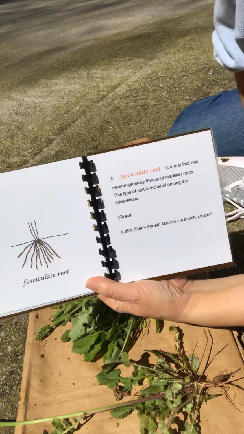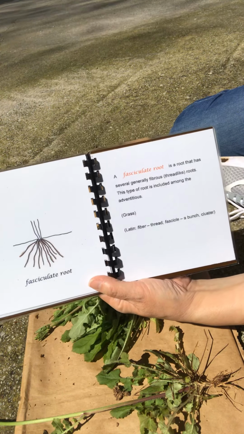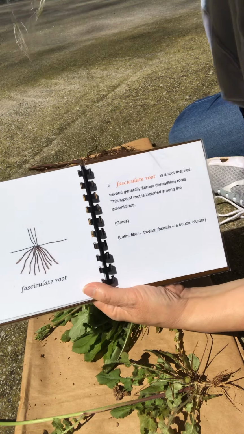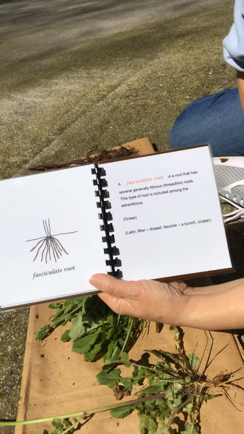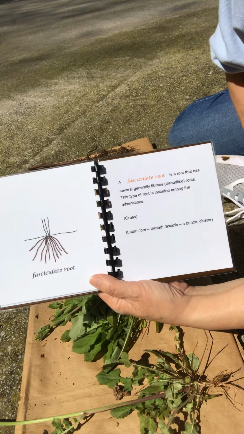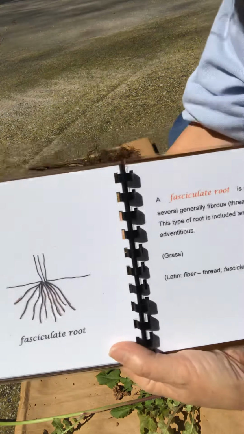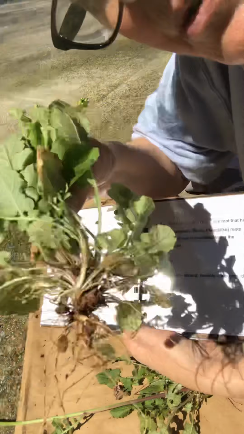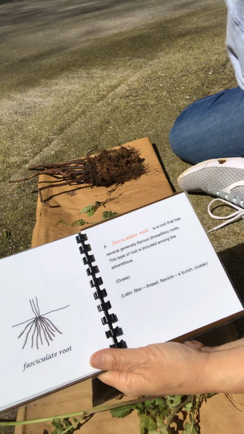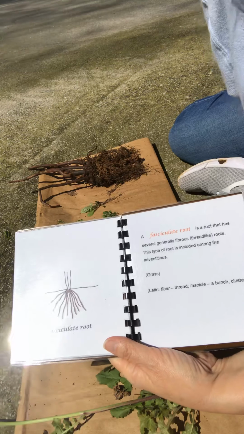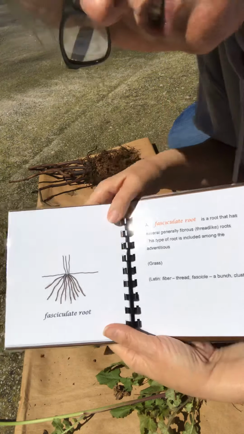The other kind of roots we're looking at are called fasciculated roots. Fasciculated roots are roots that produce fibrous or thread-like roots. This type of root is included among the adventitious roots. Grasses are a great example. A lot of my weeds have pretty good fasciculated roots. And it comes from the Latin word fiber, which means a thread, a fascicle, a bunch of, or a cluster. So fasciculated roots. Those are your two main types.